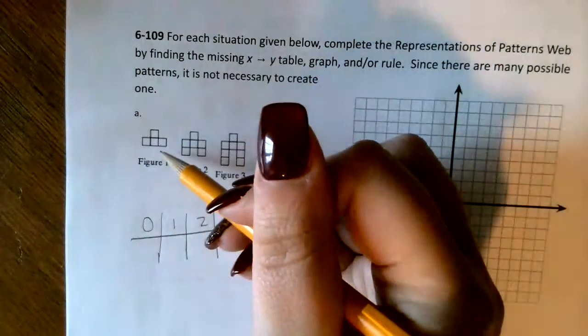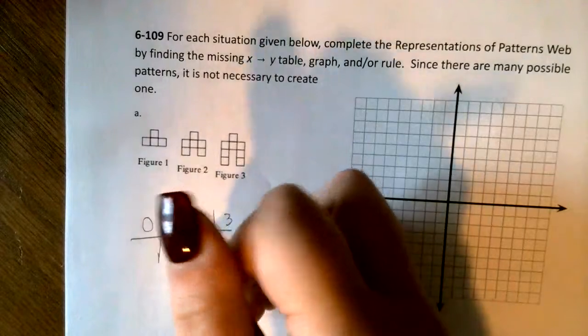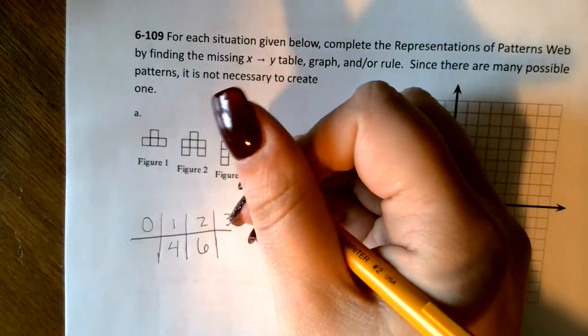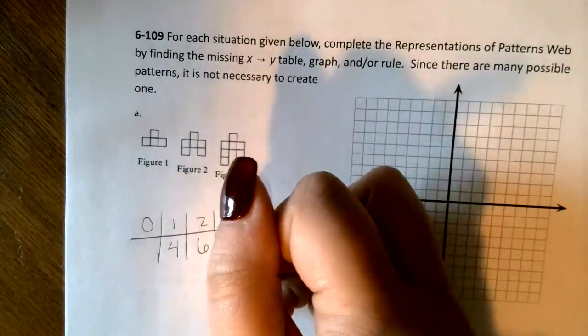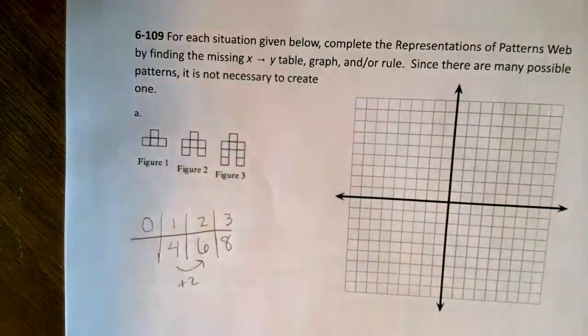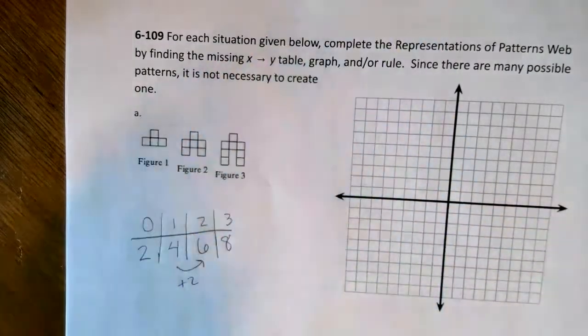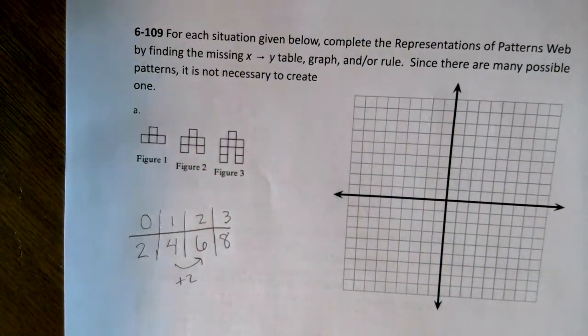Okay, figure 1 has 4 tiles. Figure 2 has 6 tiles. Figure 3 has 8 tiles. So what is our growth? What's happening every time? Well, I can see I'm adding 2, right? So then to find my 0 number, I'm just going to subtract 2 from 4 to give me 2.